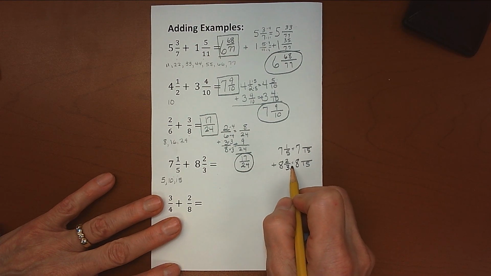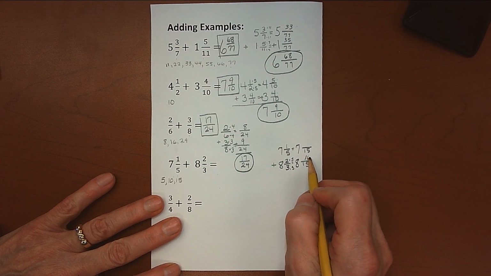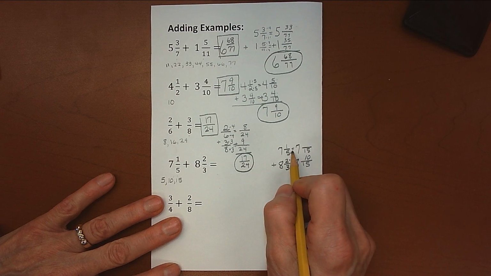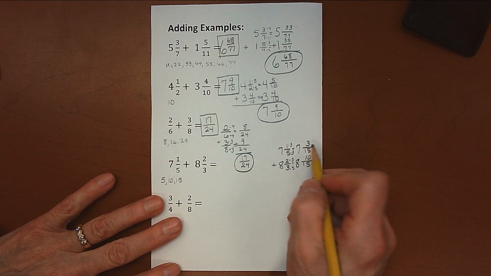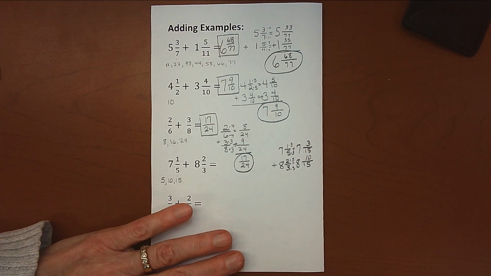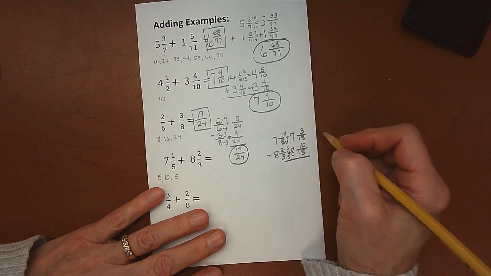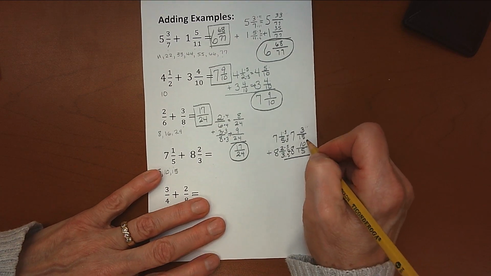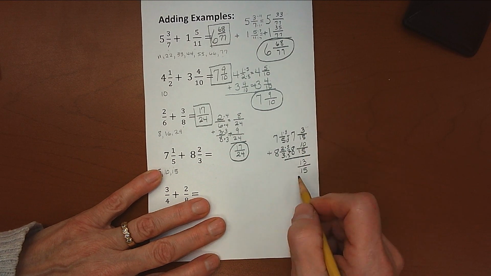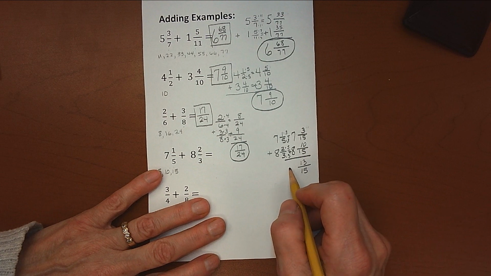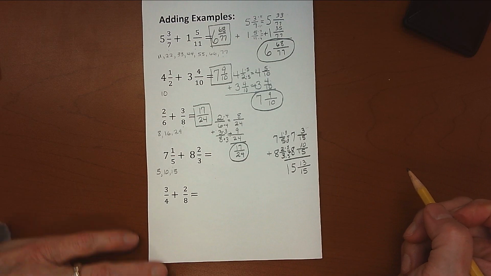3 had to be multiplied by 5 to get 15, so its numerator of 2 gets multiplied by 5 to get 10. 5 had to be multiplied by 3 to get 15, so its numerator of 1 gets multiplied by 3 to get a new numerator of 3, 1 times 3. Alrighty, we are still adding, and I'm ready to add. So 3 plus 10 is 13 out of 15, and 7 plus 8 then would give me my 15 there as well. And so that's 15 and 13/15.